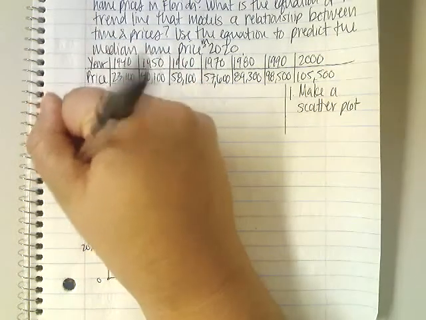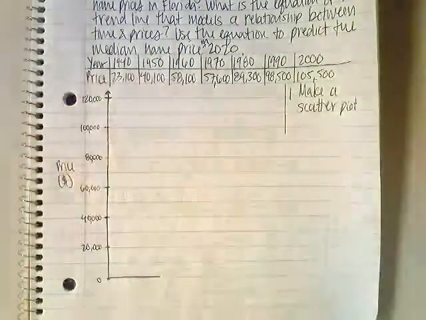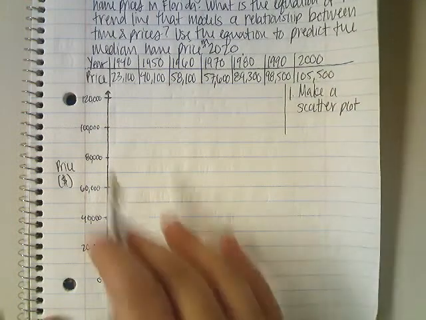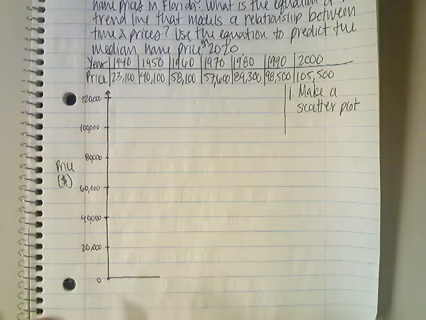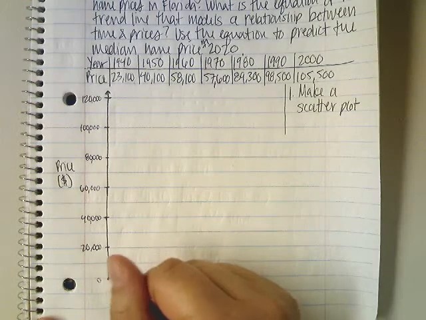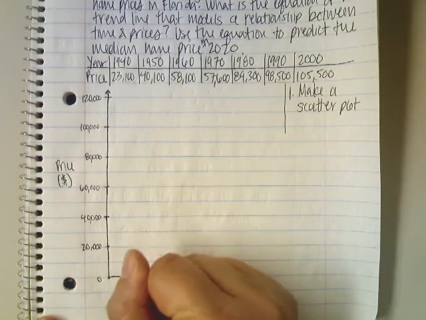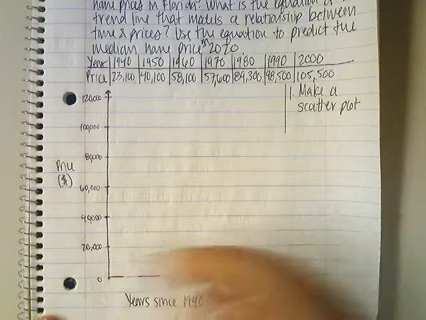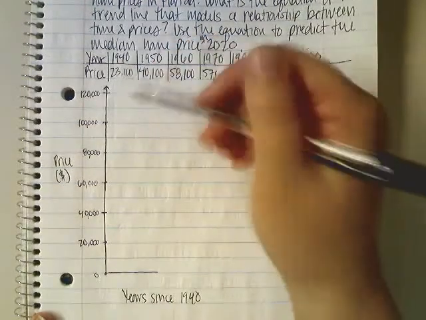So this is the price of homes, and the units is dollars, so I put price, and I put my units in parentheses. My x-axis is going to be time. Instead of putting 1940, 1950, since I'm starting at 0, I'm going to label this axis as years since 1940. So 1940 is going to be my year 0, since that's where we're starting.